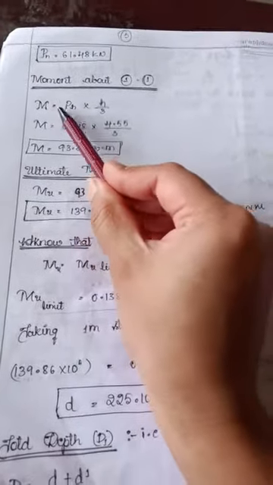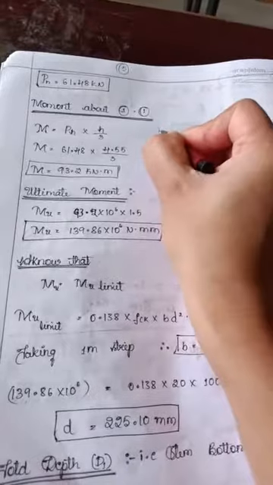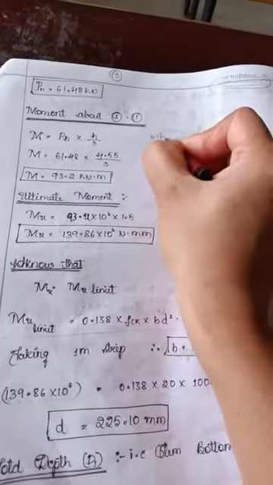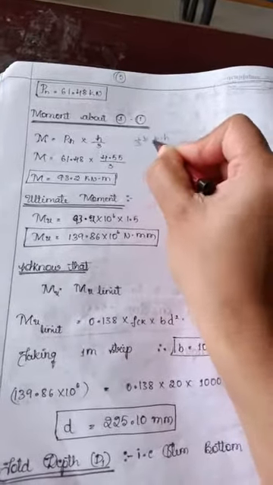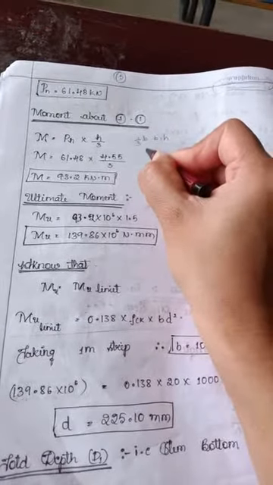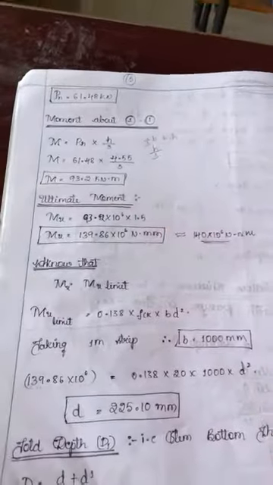That is M is equal to pH into H/3. In the base place, which value is there? H is there. That's why 1/3 into base. That means in the base place H is there, so I will write it in terms of H/3.